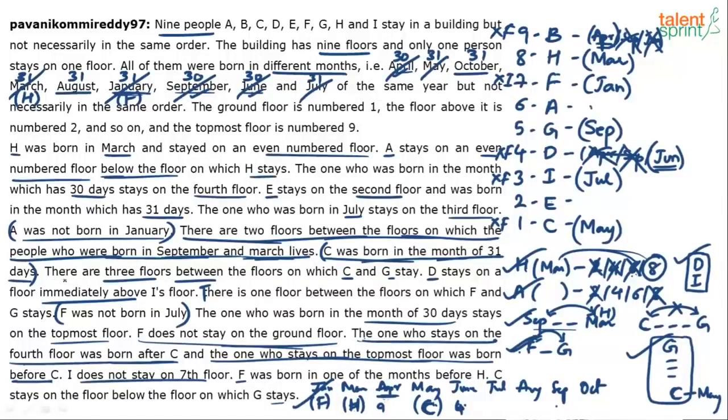Yeah. There are 3 floors between G and C. This is done. D stays on floor immediately above I. That's done. There is 1 floor between F and G. That's done. F was not born in July, is done. The one who was born in the month of 30 days stays on the topmost floor, is done. The one who stays on 4th floor.